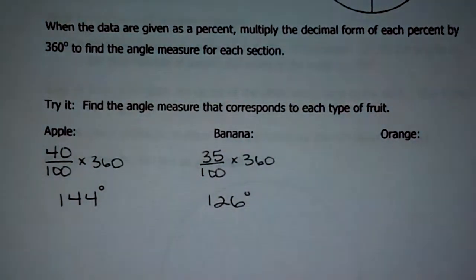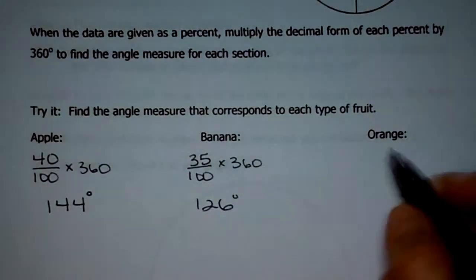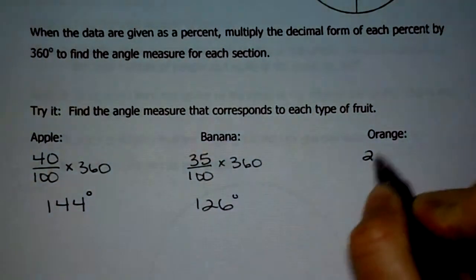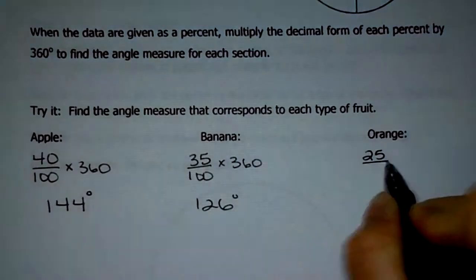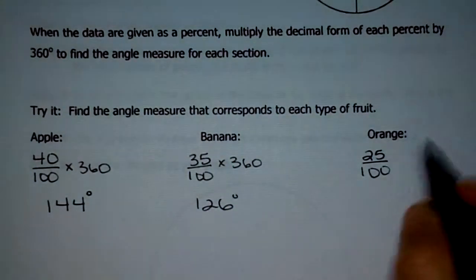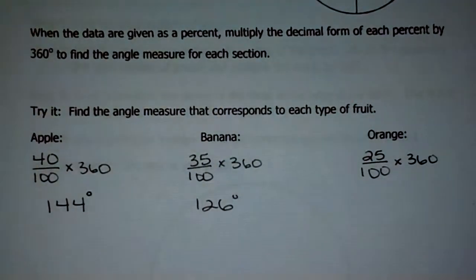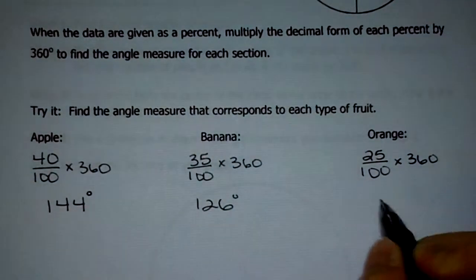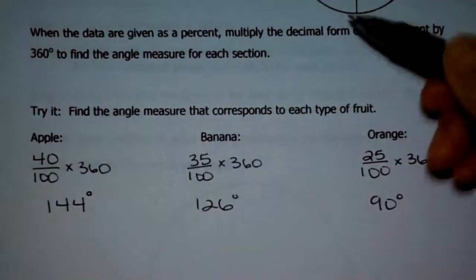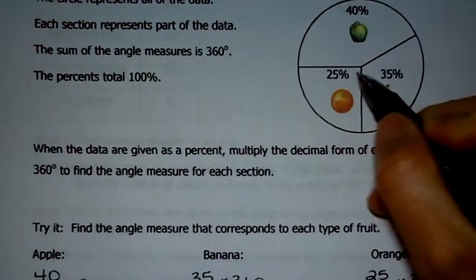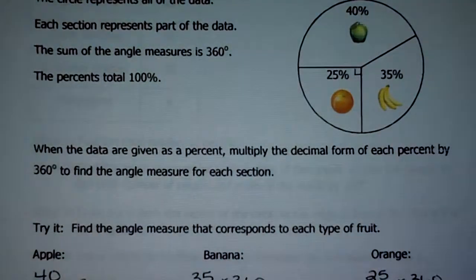Finally, our oranges. When you look at the oranges, it says they are 25%. Maybe some of you already know what a quarter of 360 is. That's okay. Take 25 divided by 100. That's our 25%. And we'll multiply that by 360. And when you do that, you end up getting 90. Doesn't that look like a 90-degree angle right here? Yes. And that's a quarter of 360. 360 divided by 4 is 90. So it's all kind of connected here.